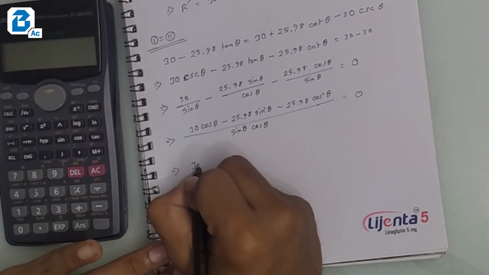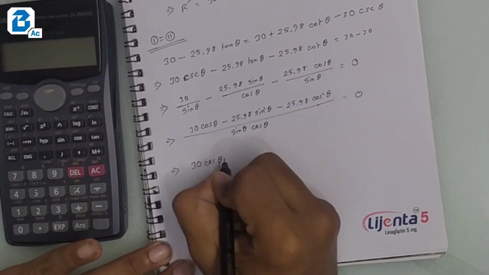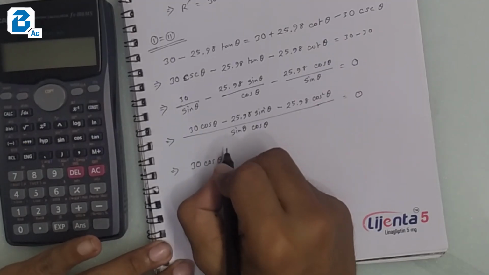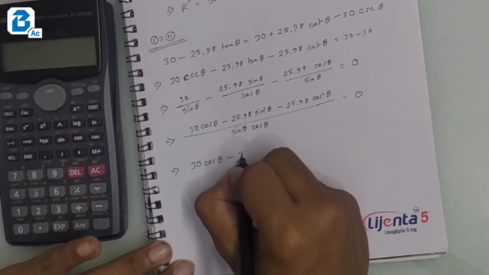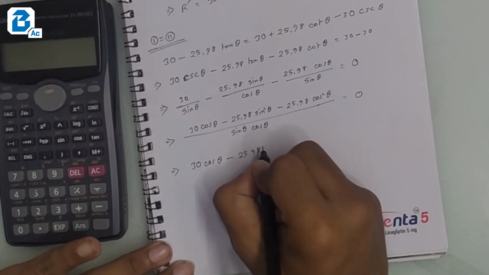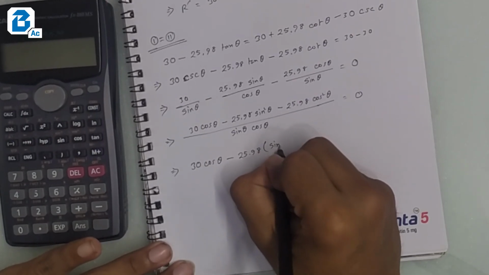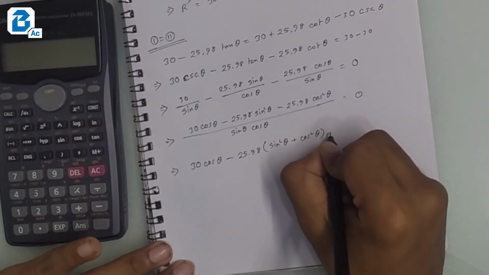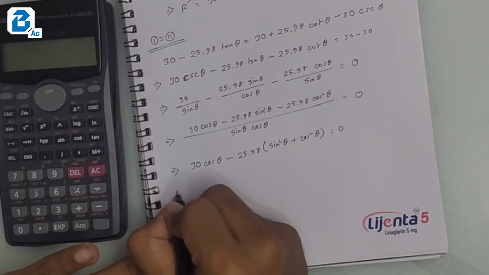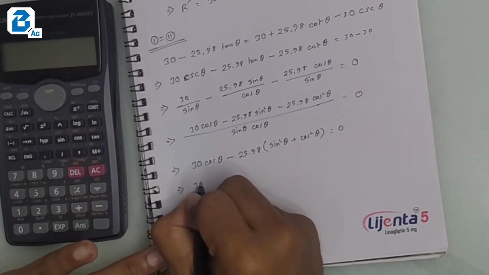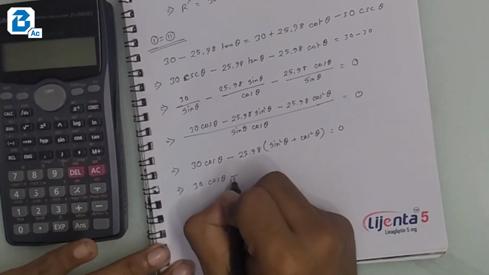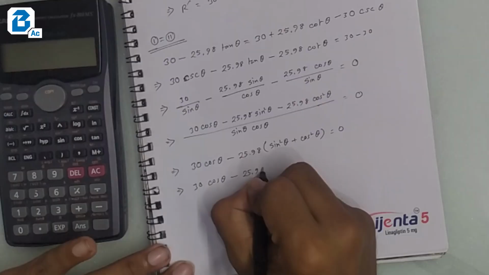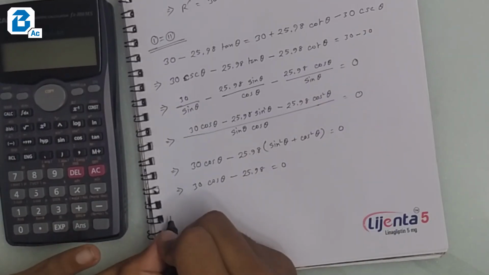Then we can write 30 cos theta here. Both have the same values at the front, so we can write minus 25.98 into sin squared theta plus cos squared theta equals 0. We know that sin squared theta plus cos squared theta equals 1, so we can write 25.98 equals 0.